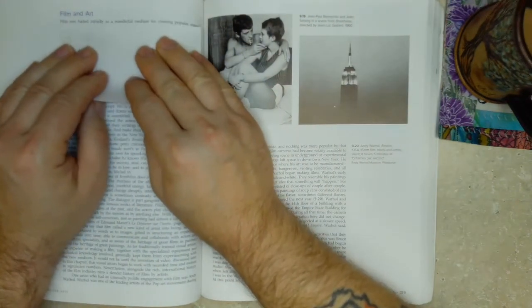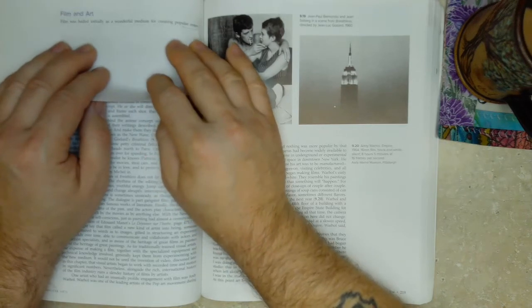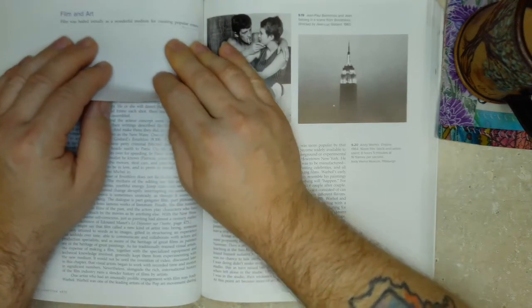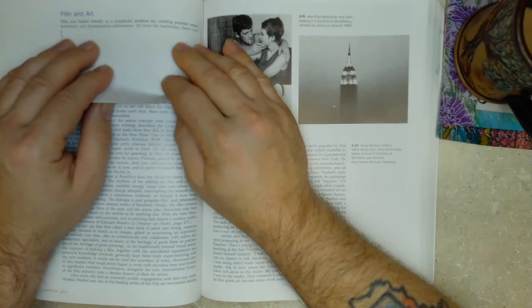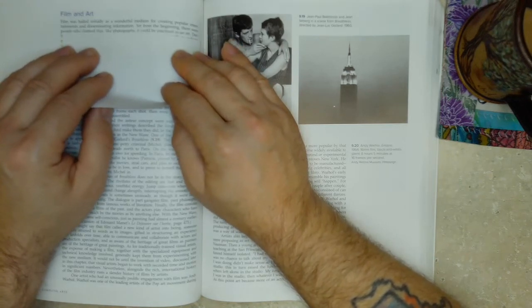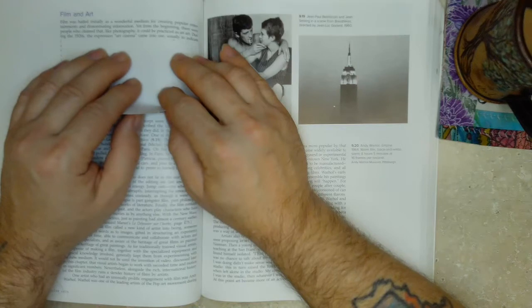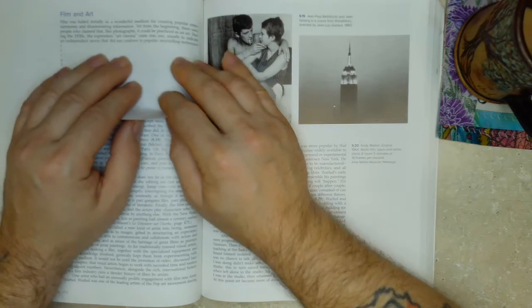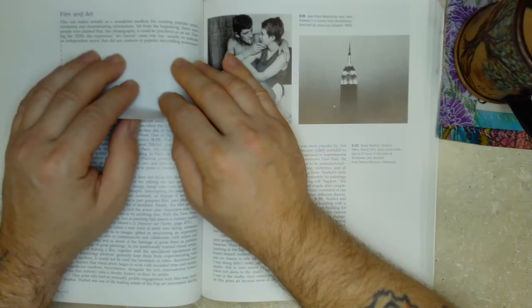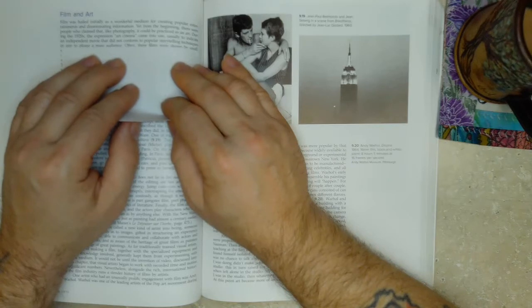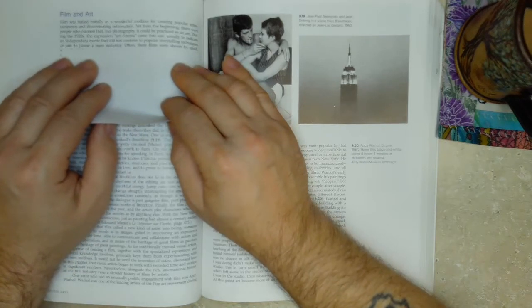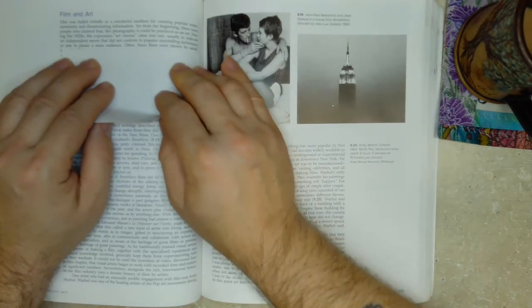Film and art. Film was held initially as a wonderful medium for creating popular entertainments and disseminating information. Yet from the beginning there were people who claimed that, like photography, it could be practiced as an art. During the 1920s, the expression art cinema came into use, usually to indicate an independent movie that did not conform to popular storytelling techniques or aim to please a mass audience.